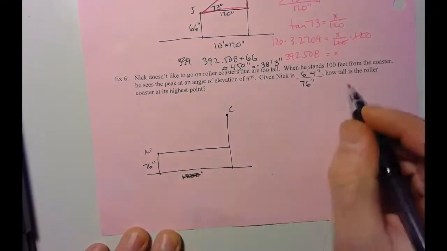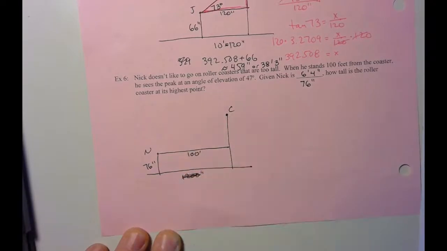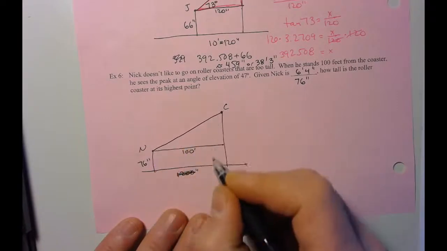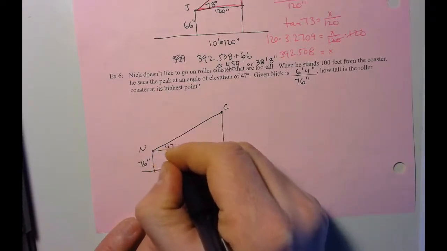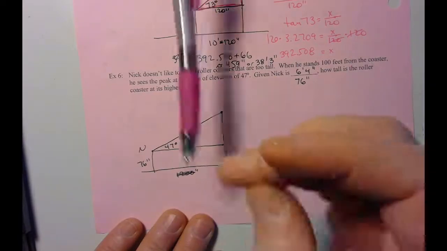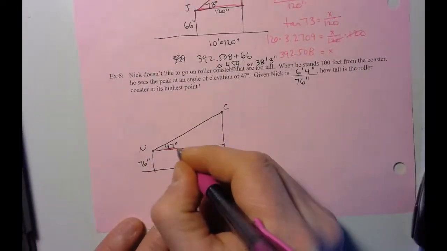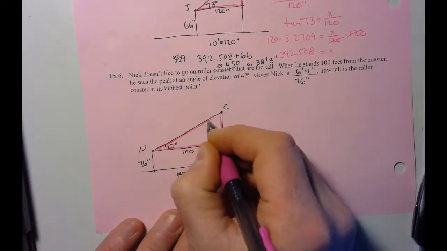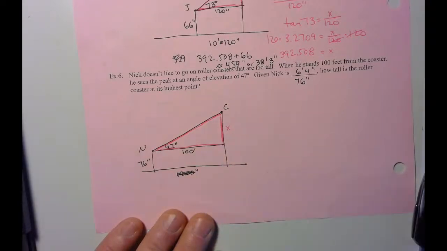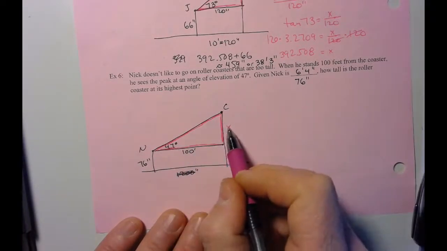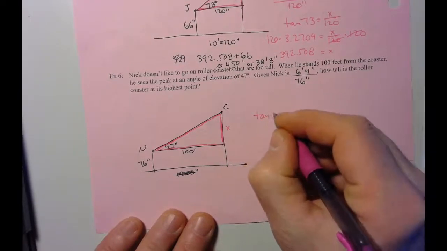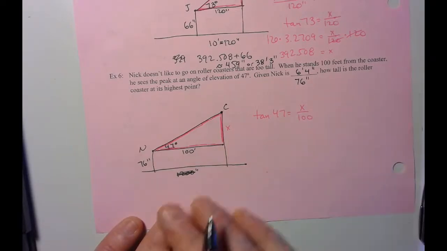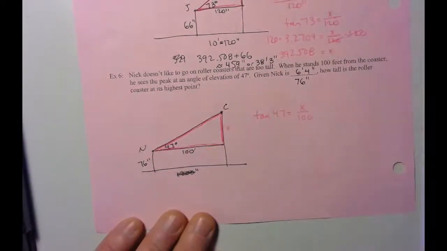Okay, so we'll leave that, and I'll put 100 feet right here, and I'm going to put that feet label. Okay, I'll show you how we can do this. And then here's Nick looking up, and it says his angle of elevation is 47 degrees. Again, we're working with this triangle right here. So if I'm looking at opposite over adjacent, it's tangent 47 equals the opposite over the adjacent. A lot of times these indirect measurements are going to be tangent, so expect that when you're doing these.